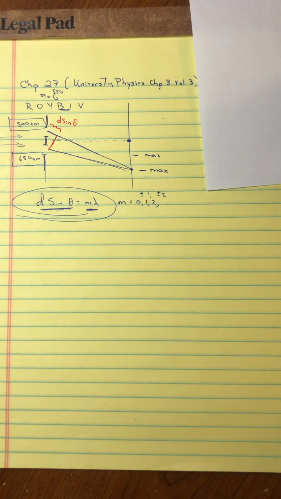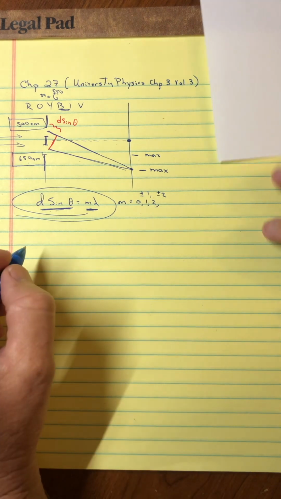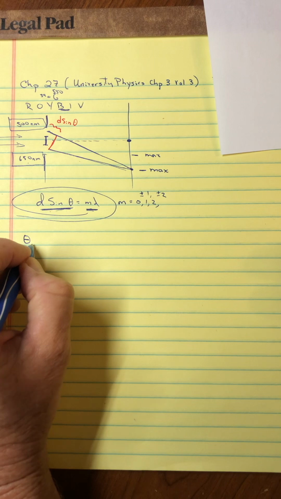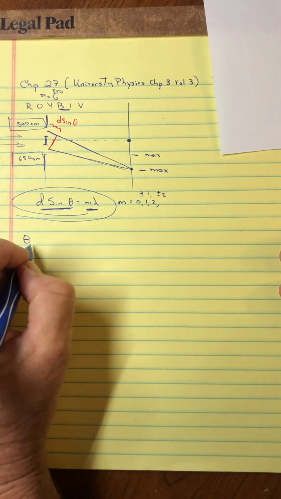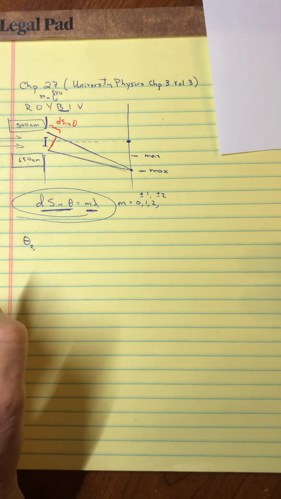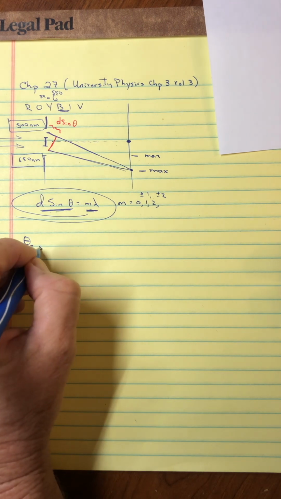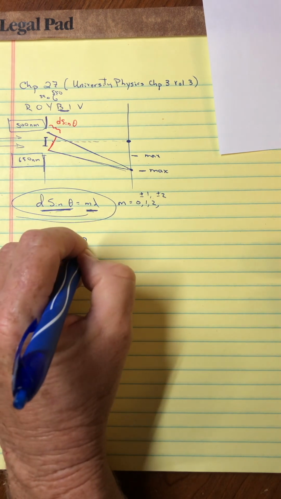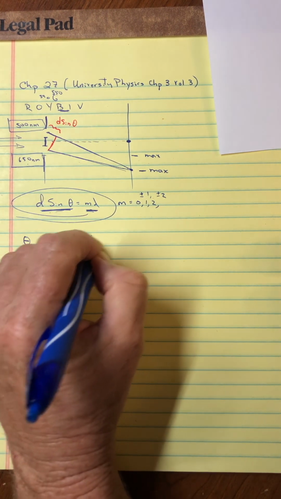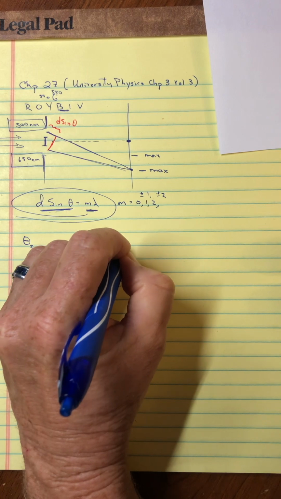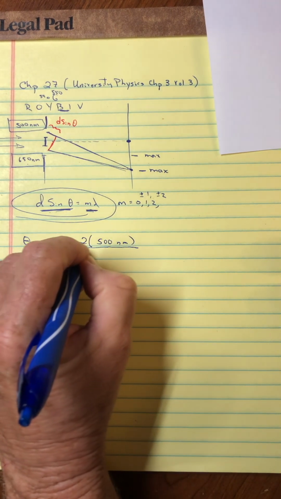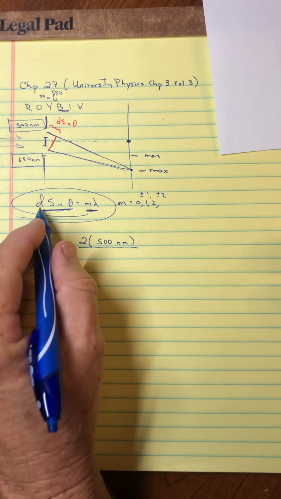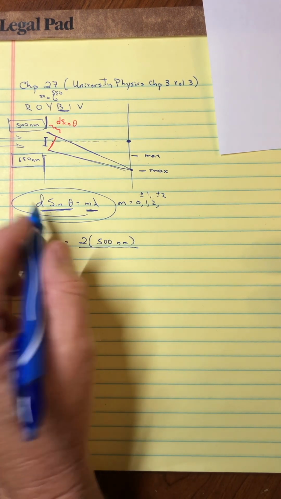So if you wanted the angular location of the second bright one of wavelength 500 nanometers, it would be m equal to 2 times the wavelength, 500 nanometers, divided by the distance of the 2 slits.